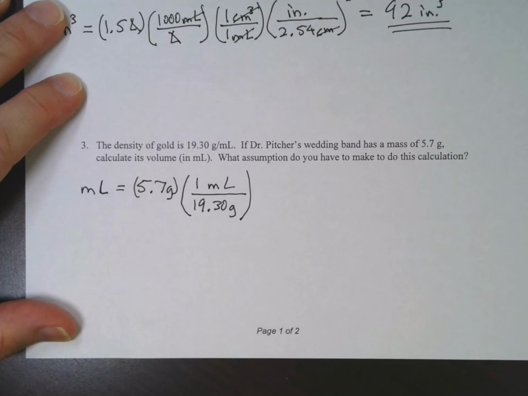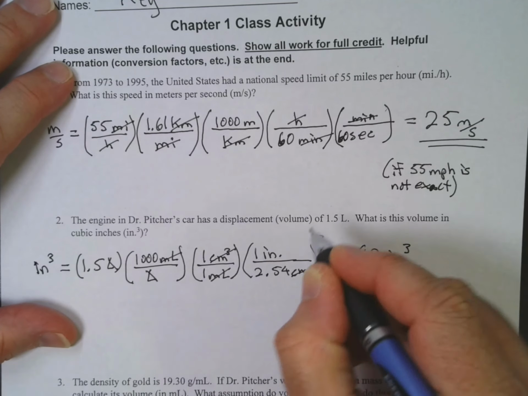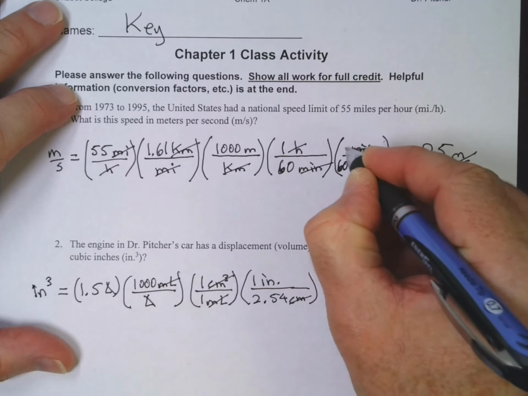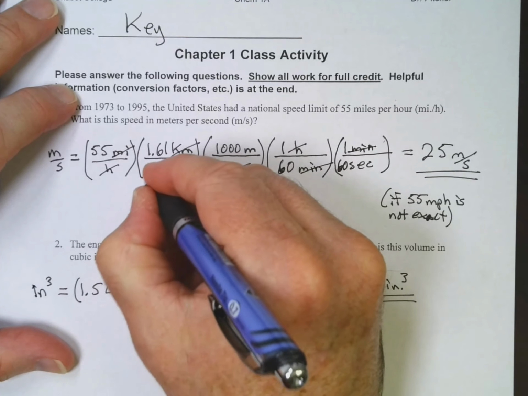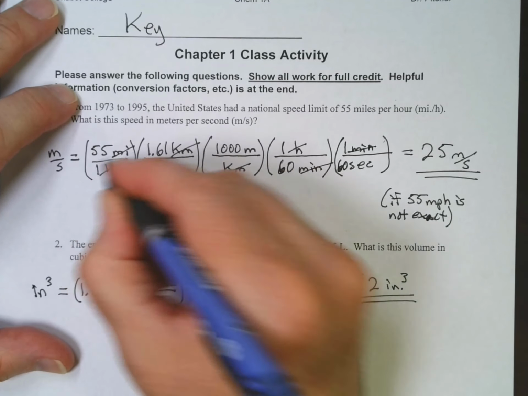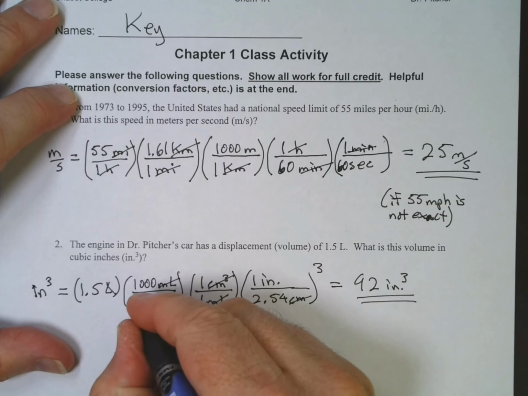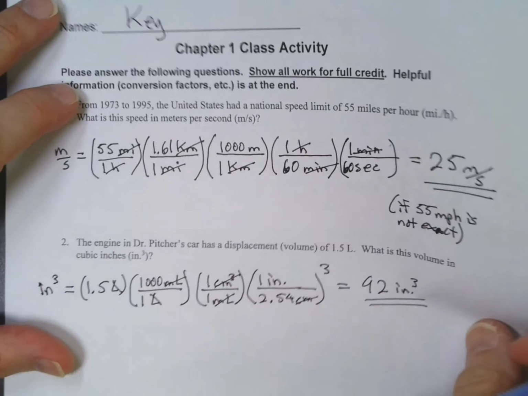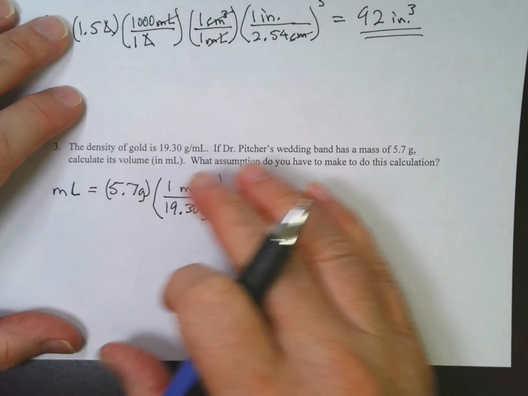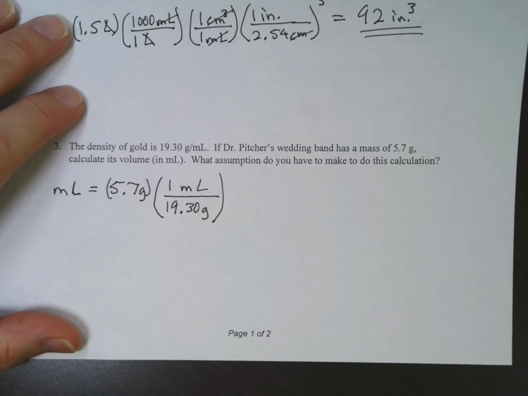In fact, maybe I'll go up here and put 1s in front of some of these, just so we keep everything straight. Usually if you don't see a number, you assume it's 1.